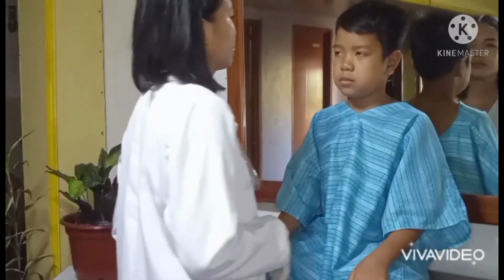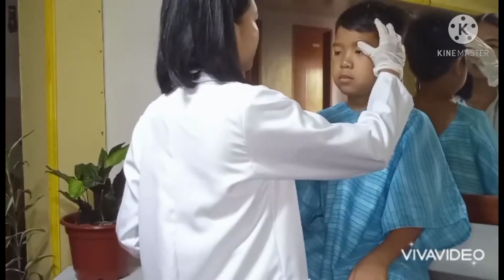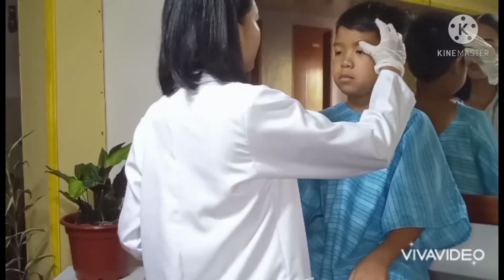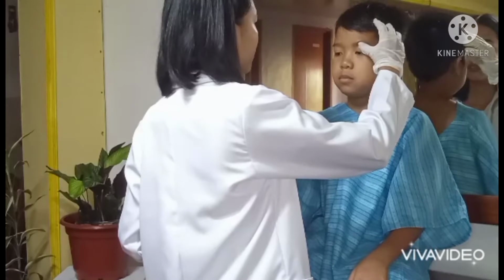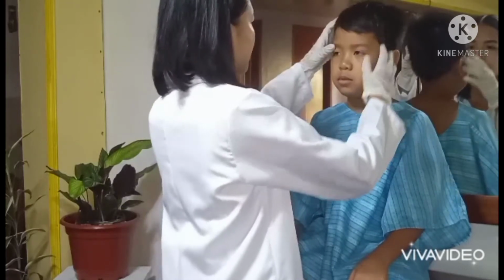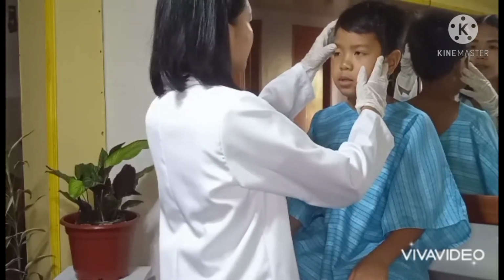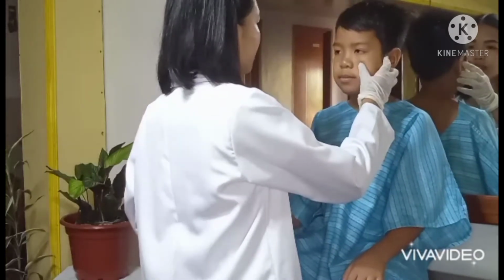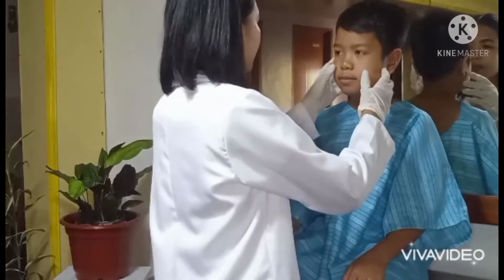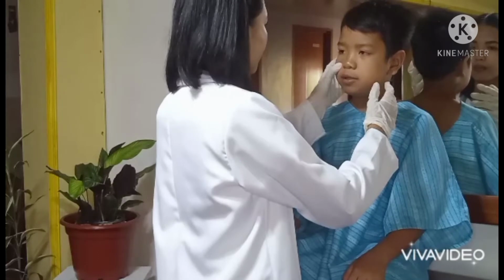Now we are going to press our thumb under the inner aspect of the orbits to palpate the frontal sinuses and press under the zygomatic bones to palpate the maxillary sinuses.